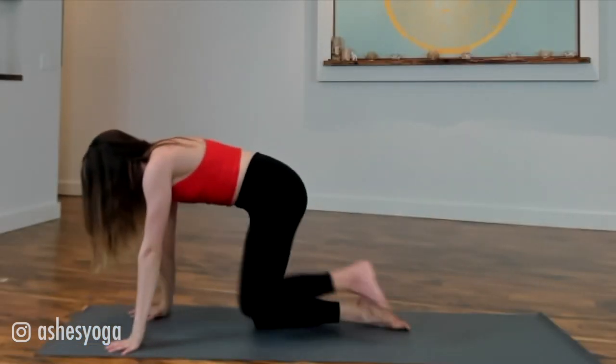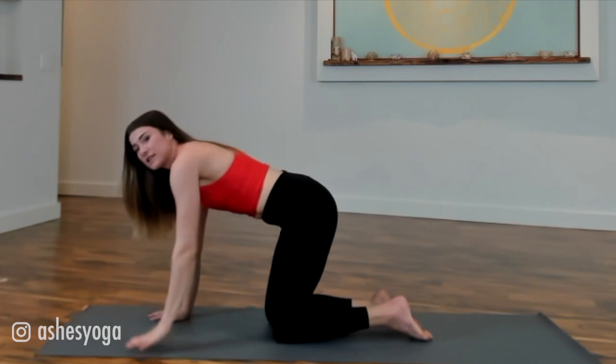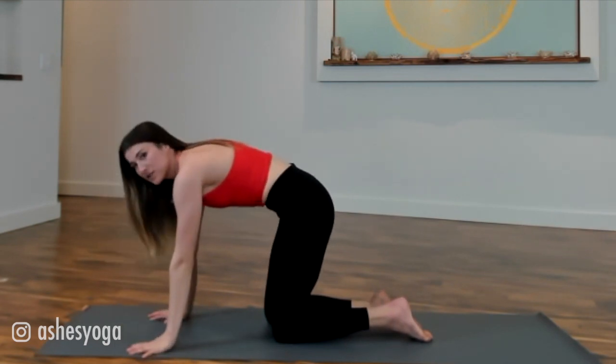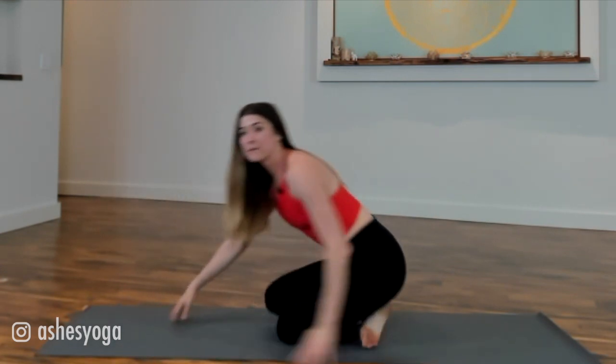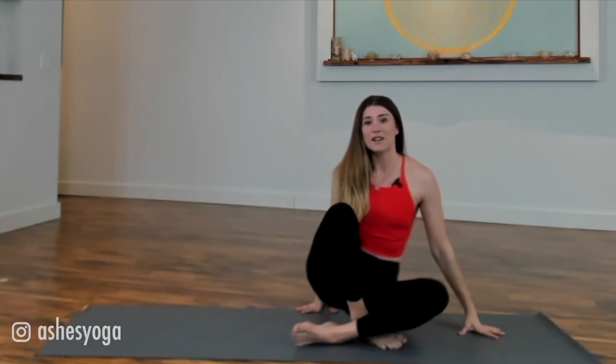No matter what, just as a little tip, I do like to add a cat and cow, even just before coming down to seated. But I'll have people cross the ankles and sit back, and we do a seated meditation. This finishes our series of morning movement and meditation practice, so it's the meditation portion.